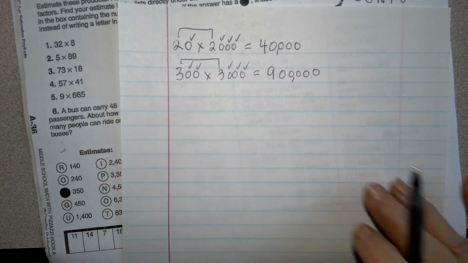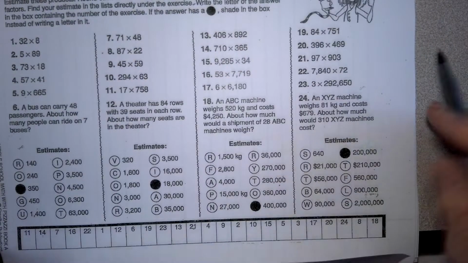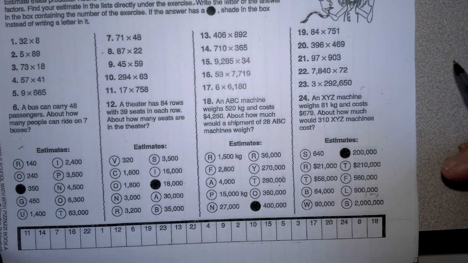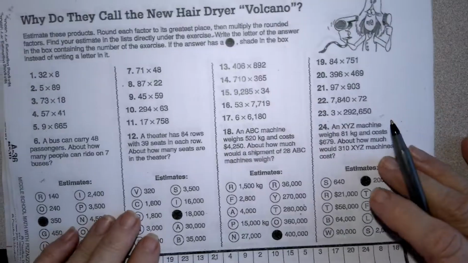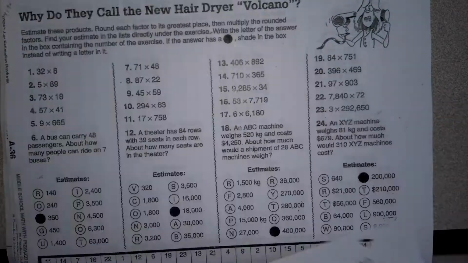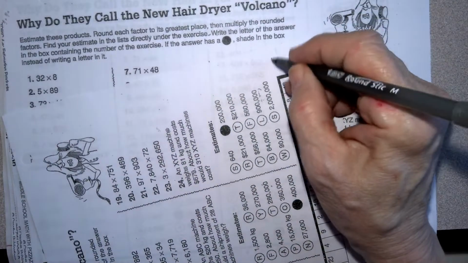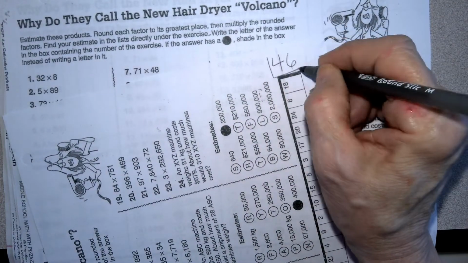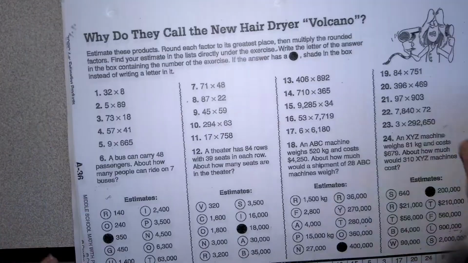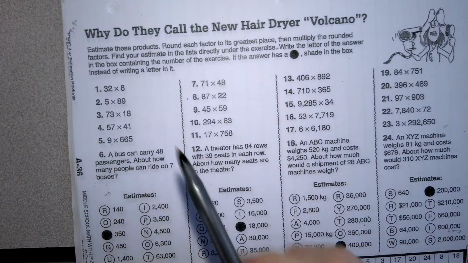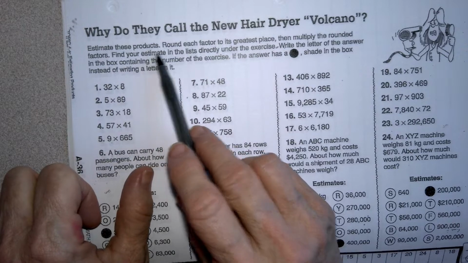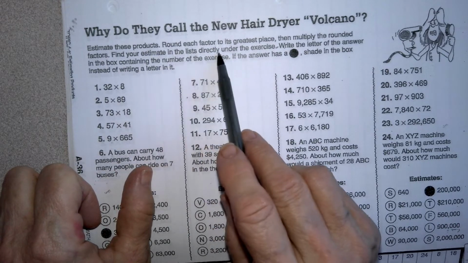All right. Now, on today's, I don't see a bunch of zeros. So first of all, we're going to figure this out. Go ahead and put that this is 46. And listen carefully, it says estimate the products, round each factor.